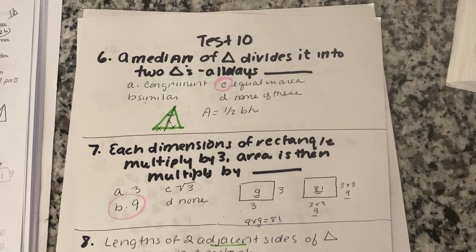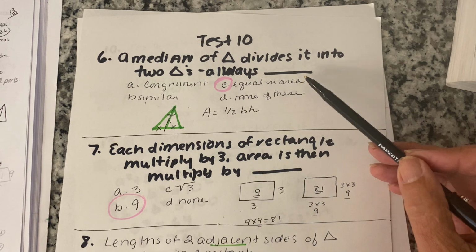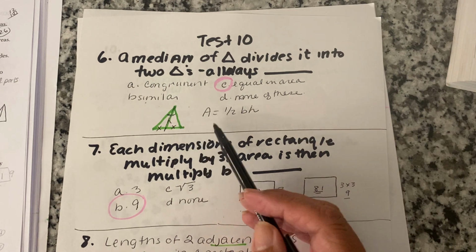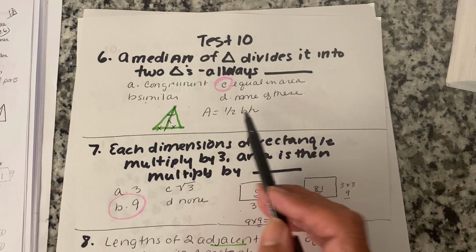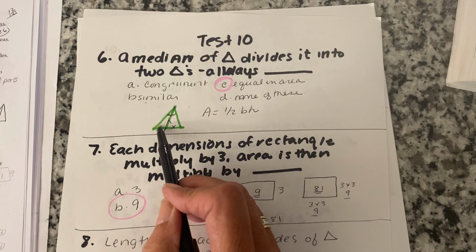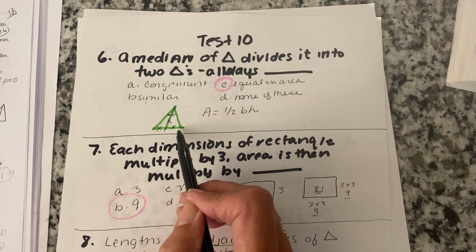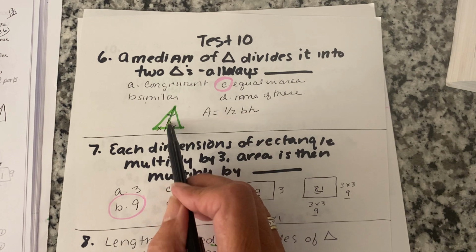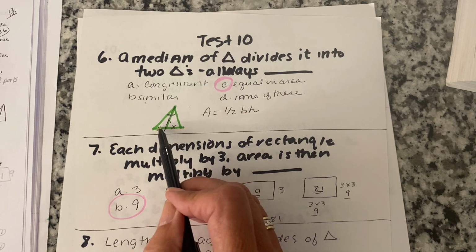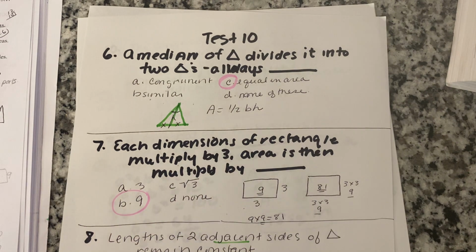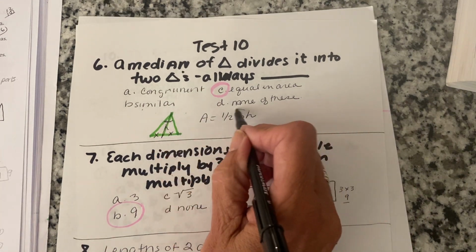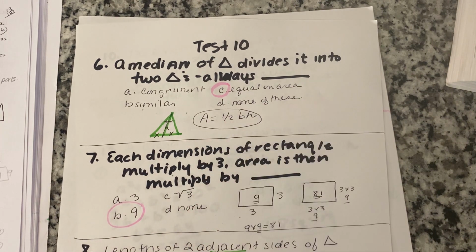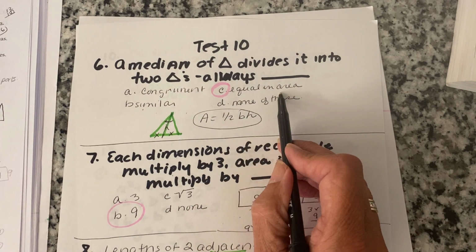Yes, we've been talking about areas, so most likely it's going to be equal in area. Well, to find this out, area equals 1/2 base times height. So we know if this side is the same as this side, then the bases are equal, so it's going to be 1/2 base times height. So they're going to be equal in area. Works out. Both these triangles are going to be equal in area. So equal in area. All right.